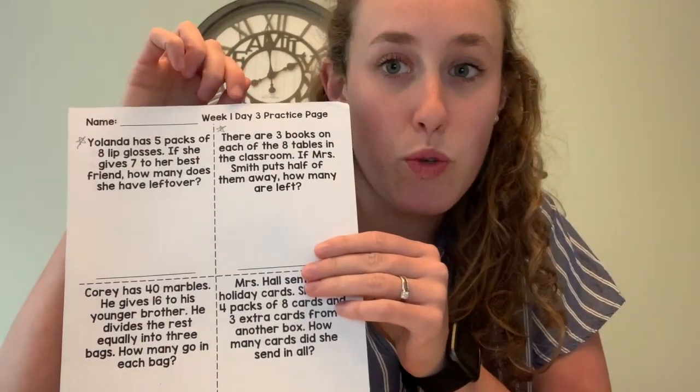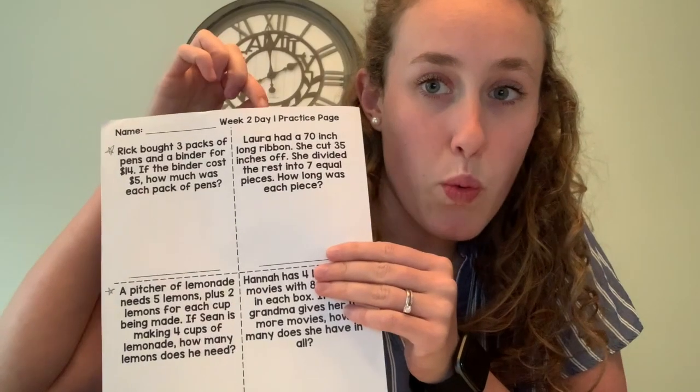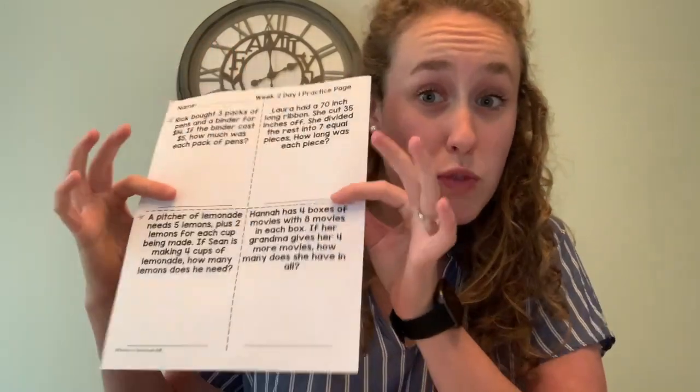On the top it says Week 1, Day 3 practice page. And on the back it says Week 2, Day 1 practice page. So this is what we need. But before we do that together, we're going to review our vocab words.